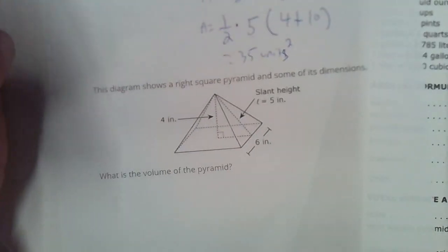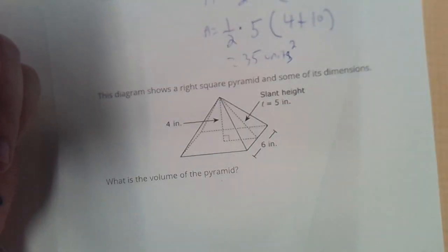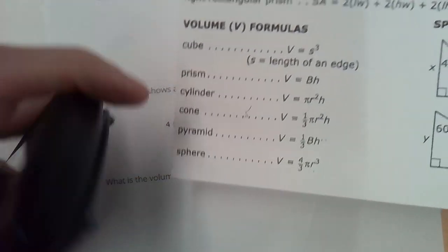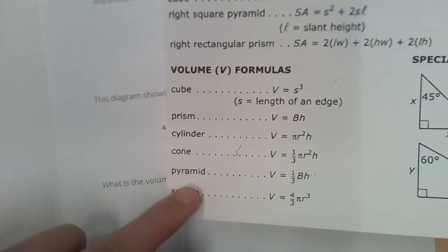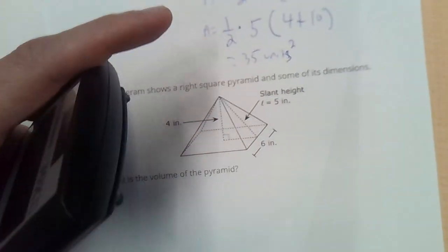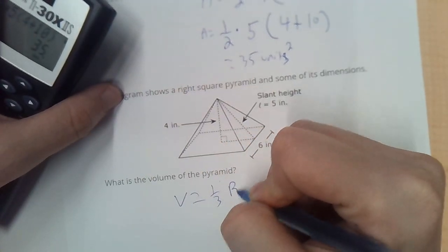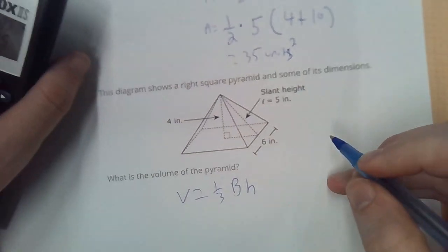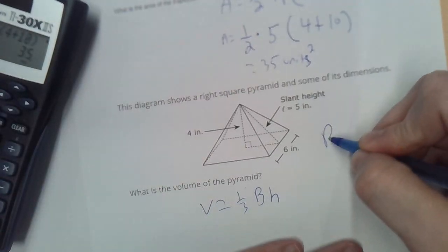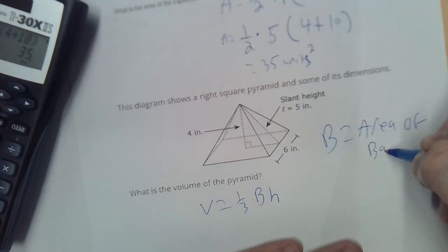Okay, up next, what is the volume of the pyramid? So we have our volume formulas, pyramid, right there, 1/3 big B times H, so that's what I'm going to write. So we have V equals 1/3 times capital B times height. So now capital B is the area of the base.